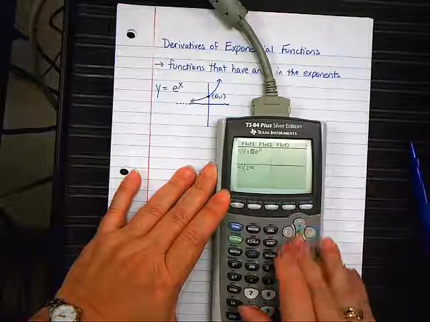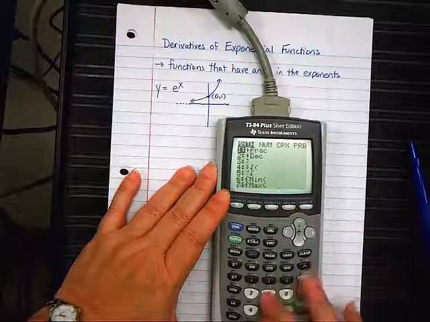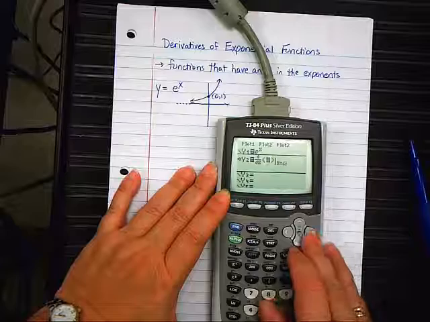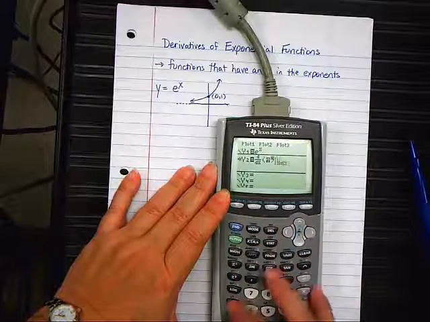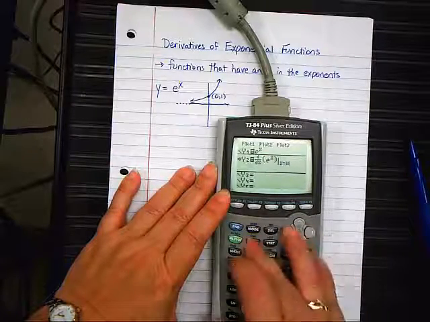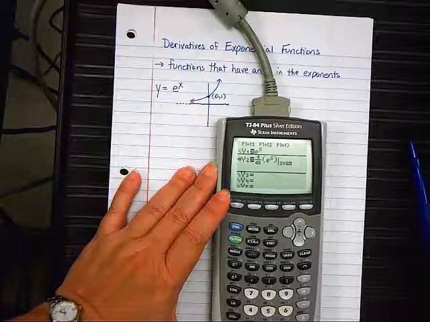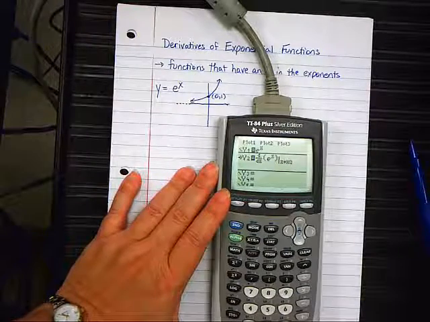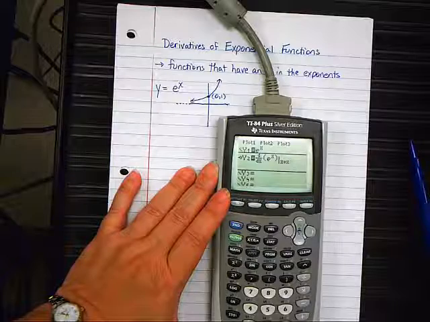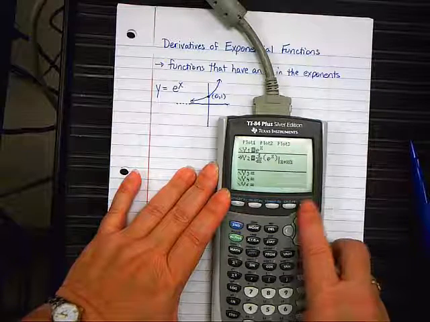So let's go back to y equals. I'm going to put math 8, d/dx of e to the x, for all x's. So x equals x. Okay? So now, e to the x is already on the page. Watch what happens when I push graph this time.